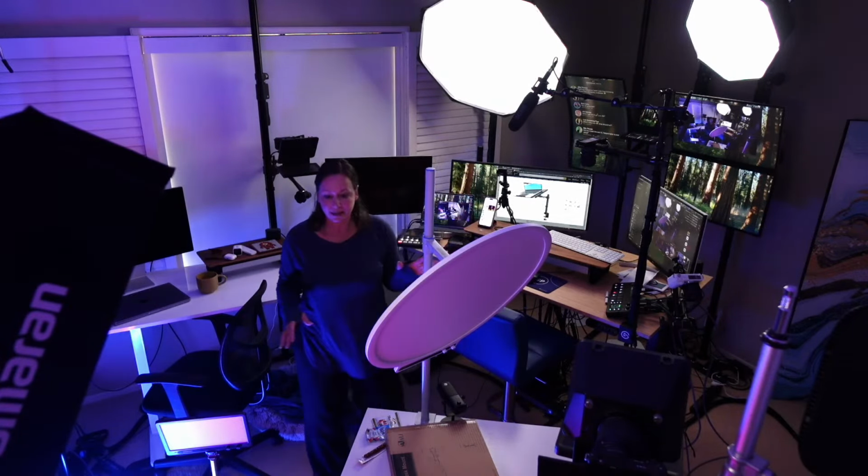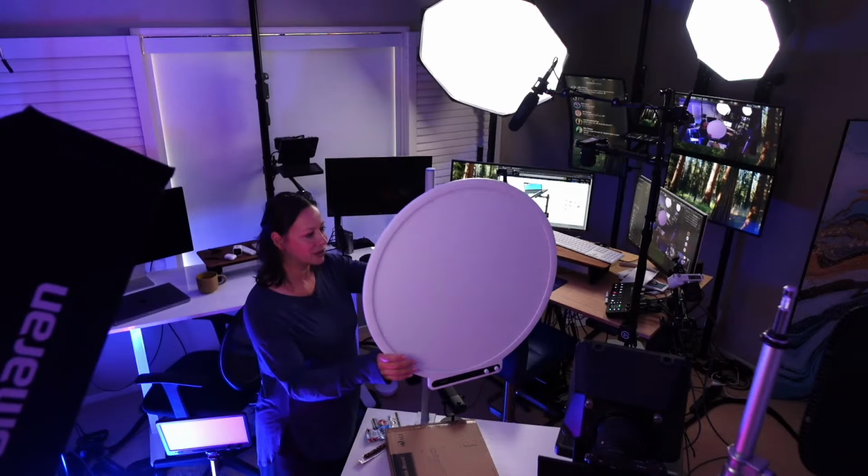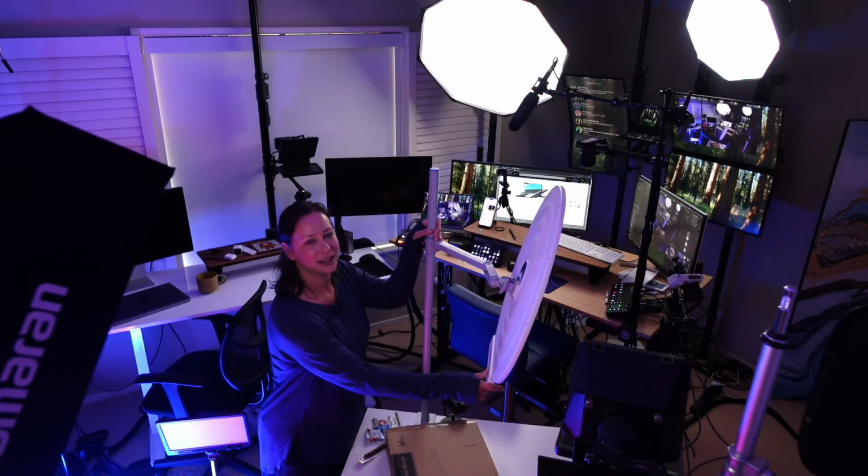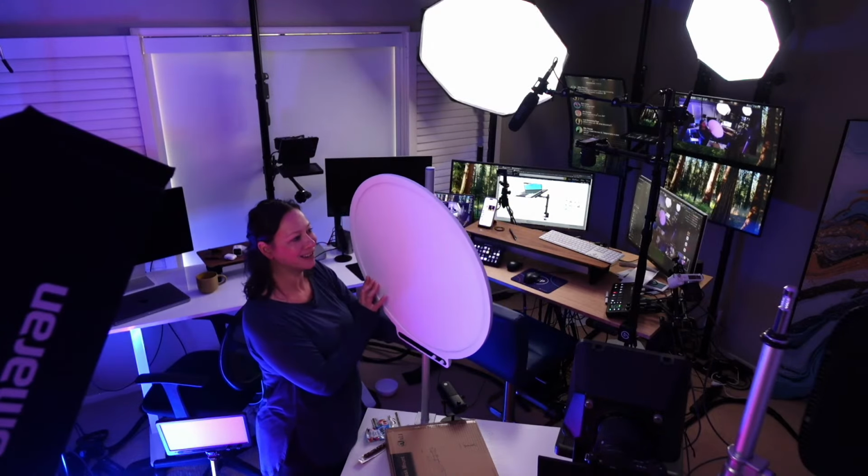see this light? This is an amazing light from Amaran. It's called the Amaran Verge Max. We can get a link in the description. See how thin it is? It's freaking awesome. And it's huge.